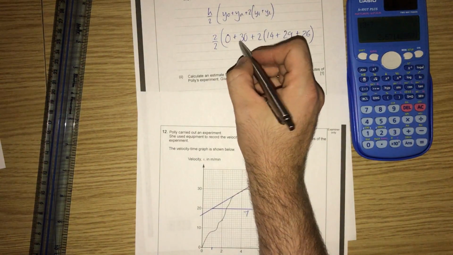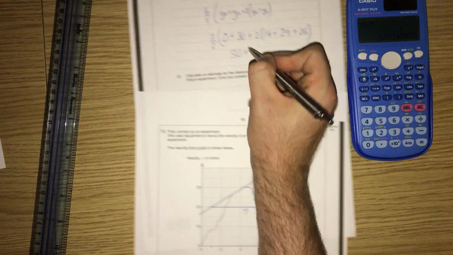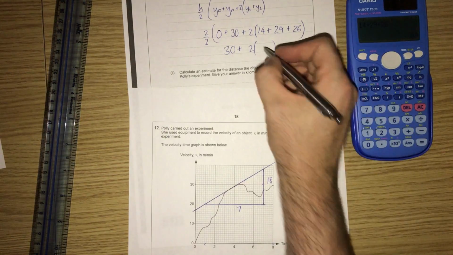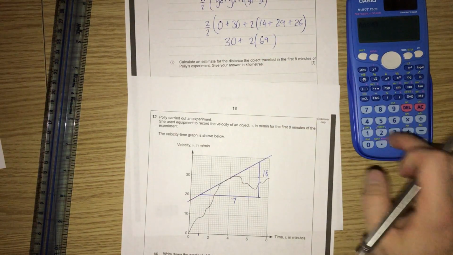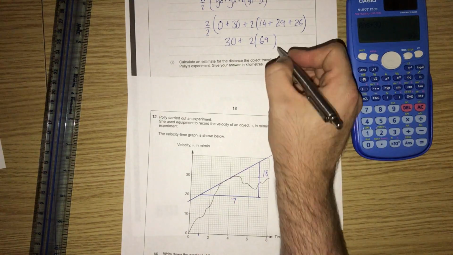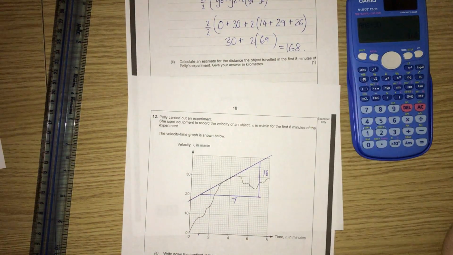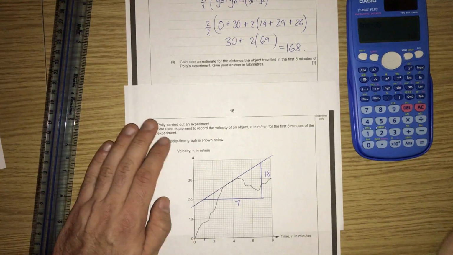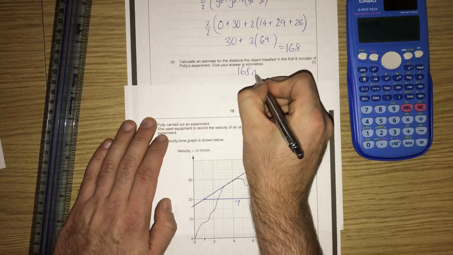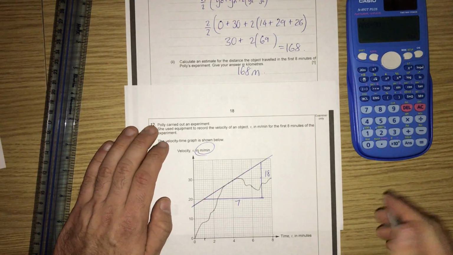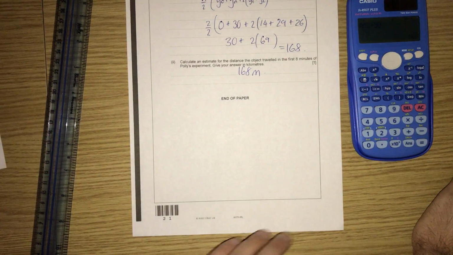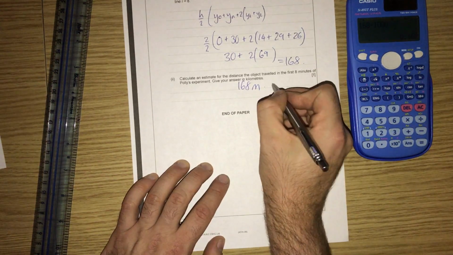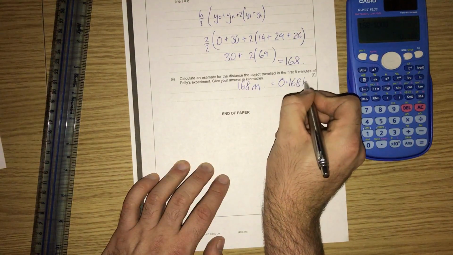So the 2 divided by 2 is 1, and then we have 30 plus 2 lots of that bracket, so 14 plus 29 plus 26, so it's 2 lots of 69, so then we can times that by 2, add on the 30, and we find the answer is 168. Now an estimate for the distance travelled, the trapezium rule actually finds the distance on a velocity time graph, so it is 168, but this is in meters because our velocity was given in meters. So if I want to go from meters to kilometers, I need to divide that number by 1,000, as there are 1,000 meters in a kilometer, so that is 0.168 kilometers.